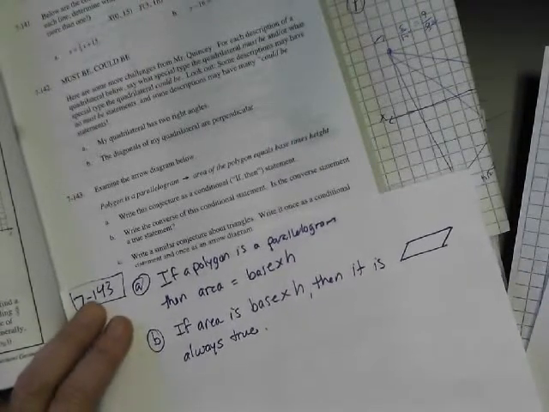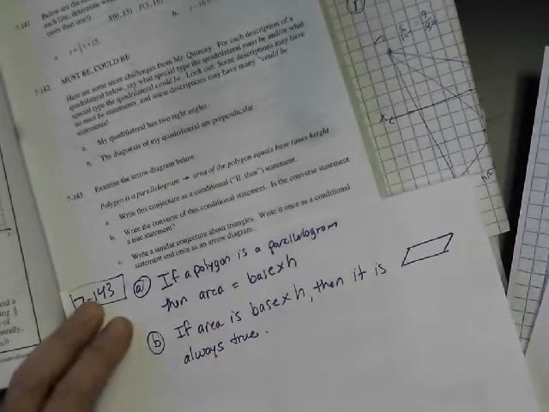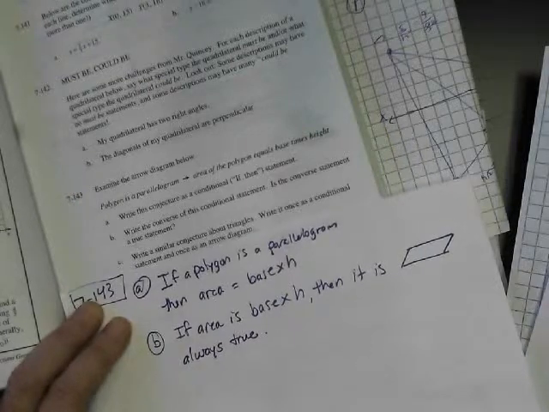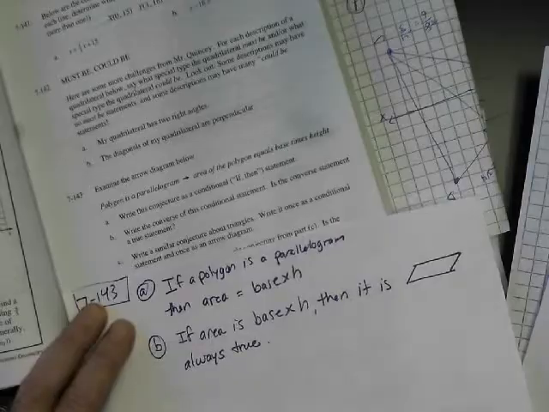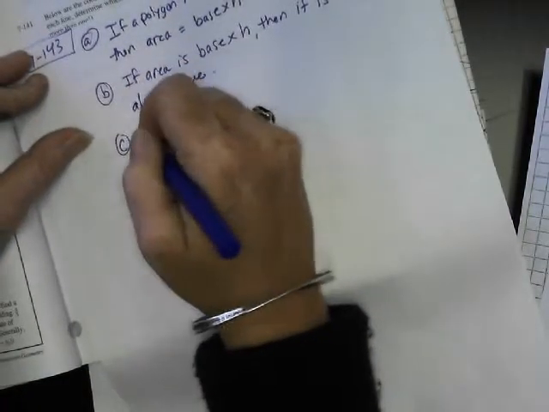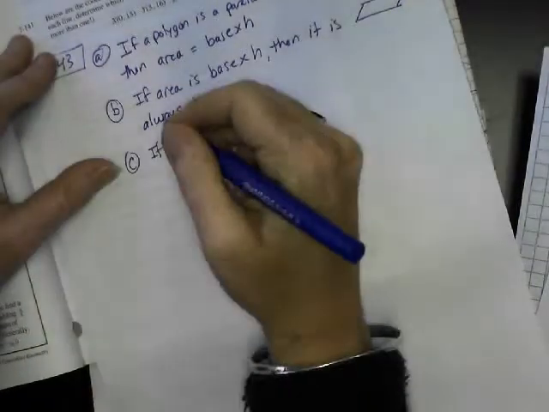Write a similar conjecture about triangles. So now on letter C we have to write something about triangles. Something similar. Write it once as a conditional and once as an arrow. Okay, so we can start out by saying if, what? I got one. So, if a parallelogram... no, we got to do a triangle. Triangles can't be parallelograms.